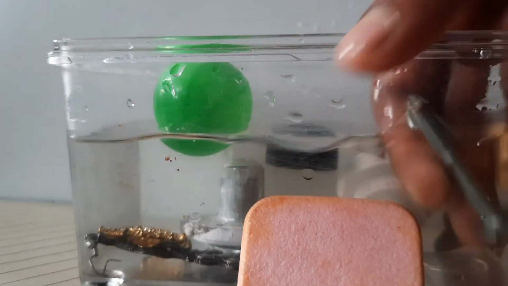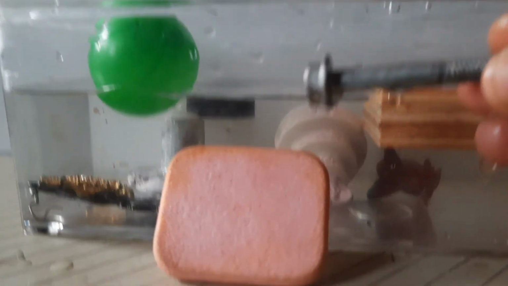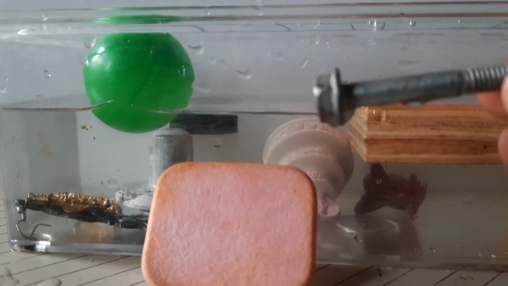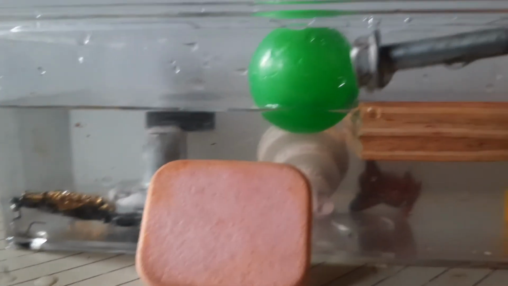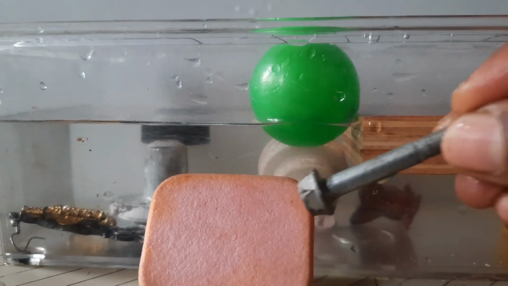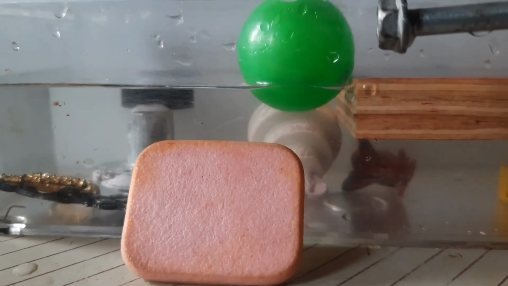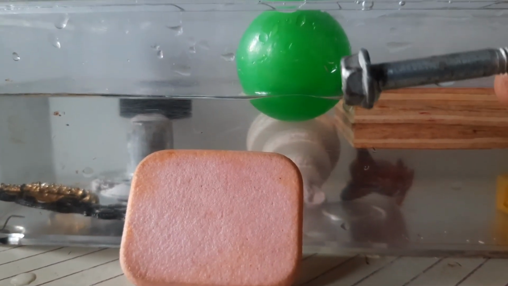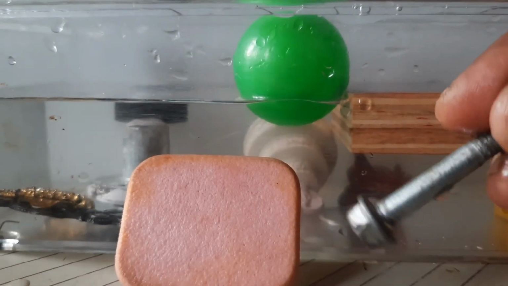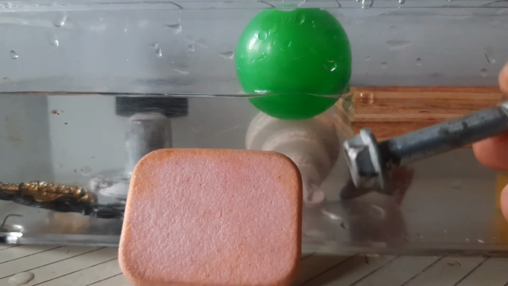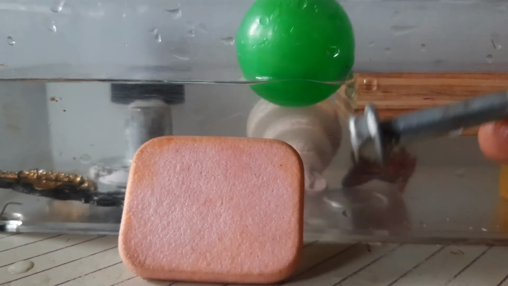Again, we can explain in detail. This is the foam, this is the iron screw. When we compare both volumes, the volume of the iron screw is much smaller than the foam. But the mass would be higher in the screw, lesser in the foam. So the iron screw has a higher density than water, whereas the foam has a lower density than water. That is why the foam floats, the iron screw sinks.